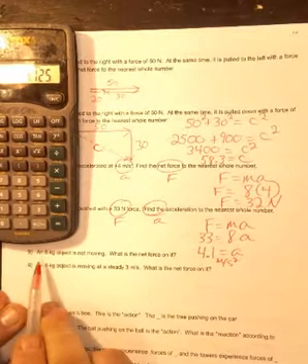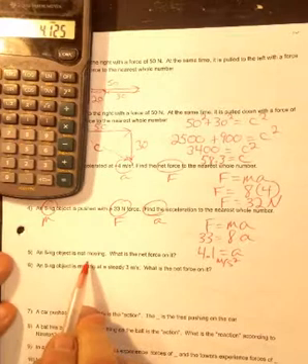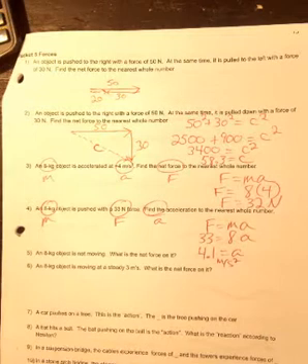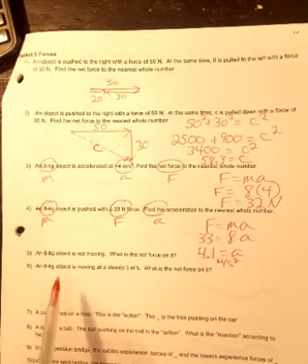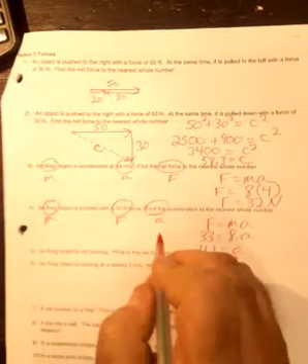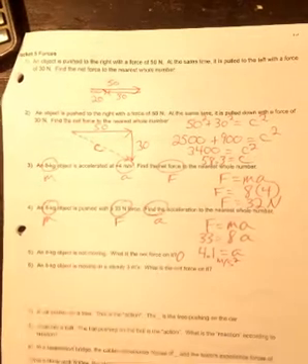Number 5, an 8 kilogram object is not moving. What is the net force? Remember Newton's first law. If there is no net force, then there's no acceleration, and vice versa. If there is no acceleration, there is no net force. So it's not moving, so therefore it's not accelerating. So therefore the net force is 0.